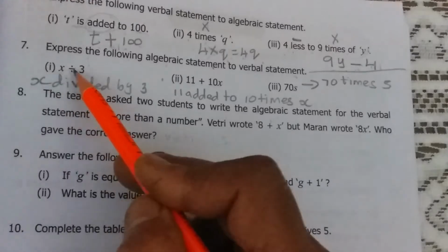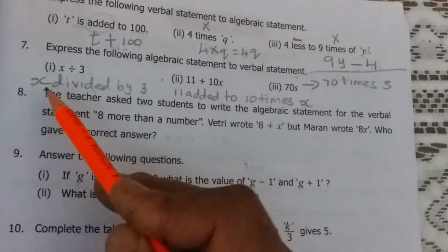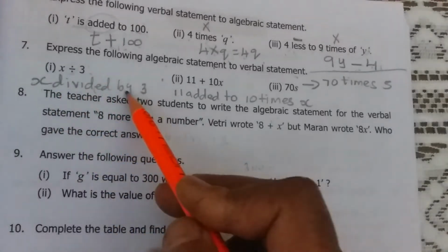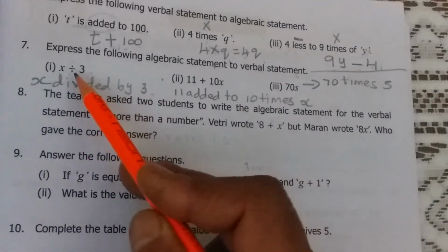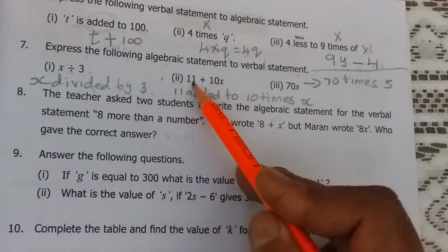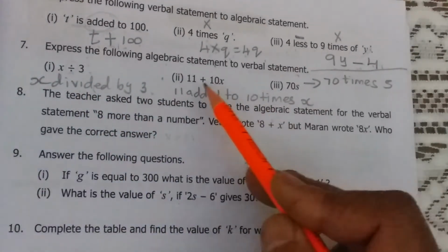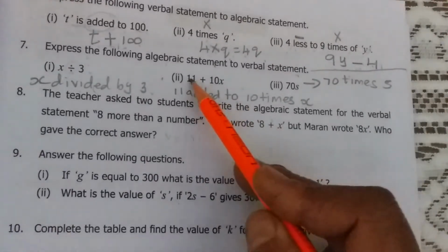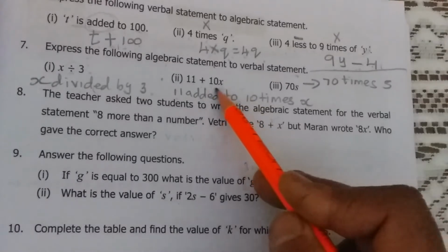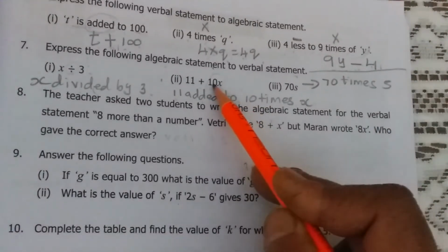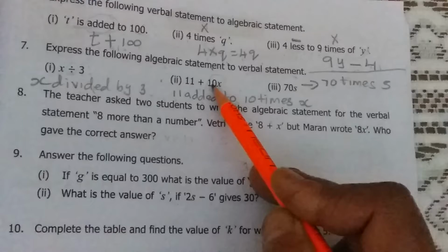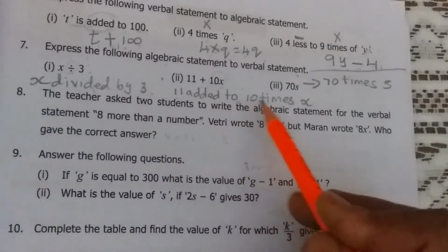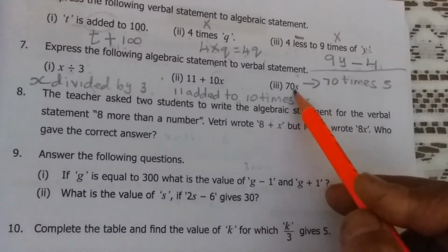What is it? X divided by 3. Yes, you write in words. X, how do you read this division? Divided by. X divided by 3. That is the statement for this expression. What is this? 11 plus 10x. 11, addition, what is the word for the plus symbol? Added to. 11 added to 10x, where x is multiplied by 10. What do we say for multiplication? Times. 10 times x. 11 added to 10 times x. And look at this last one.